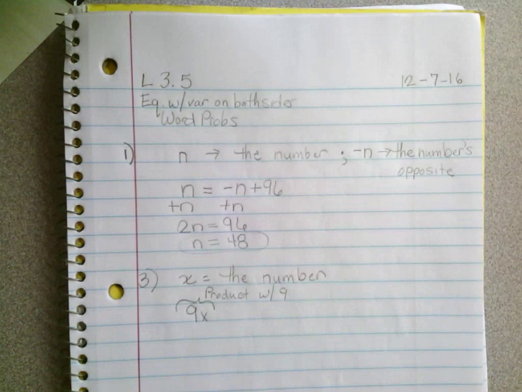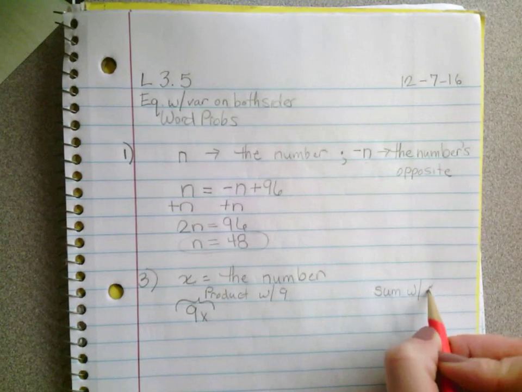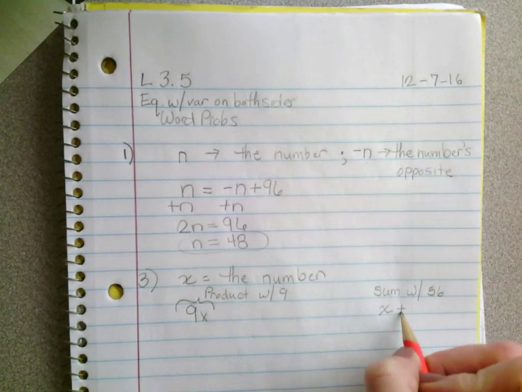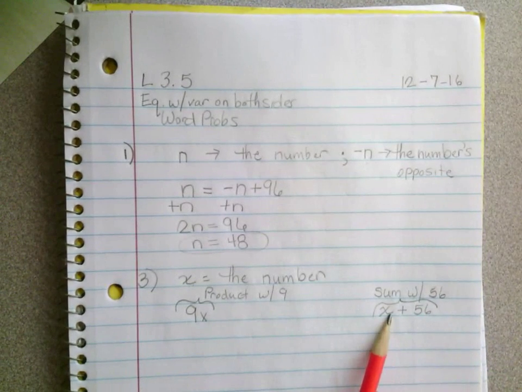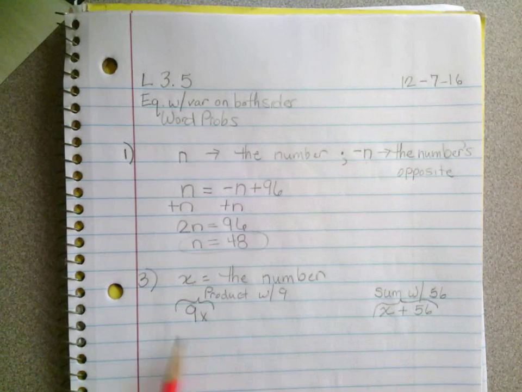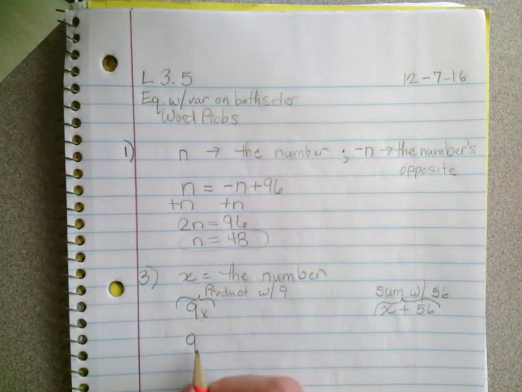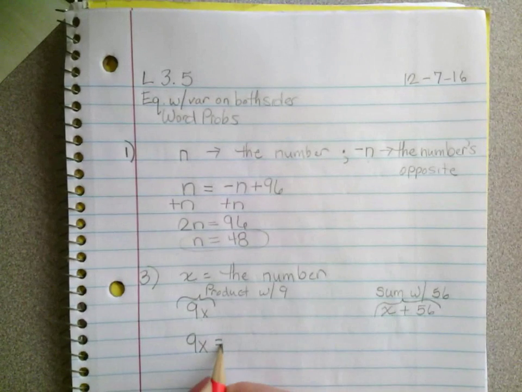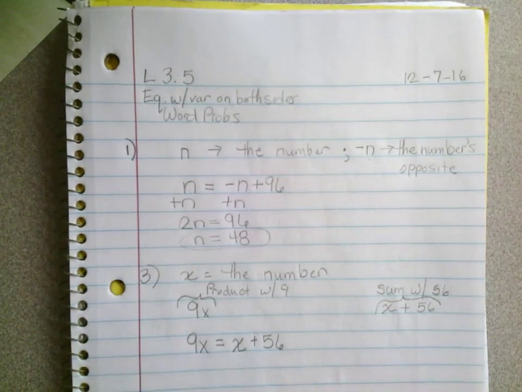Is the same as its sum with 56. How do I give it a sum with 56? So this is the number's sum with 56. This is the number's product with 9. So find a number whose product with 9 is the same as its sum with 56.